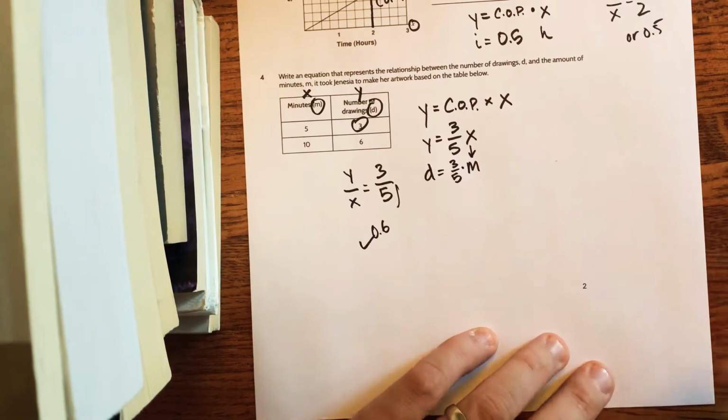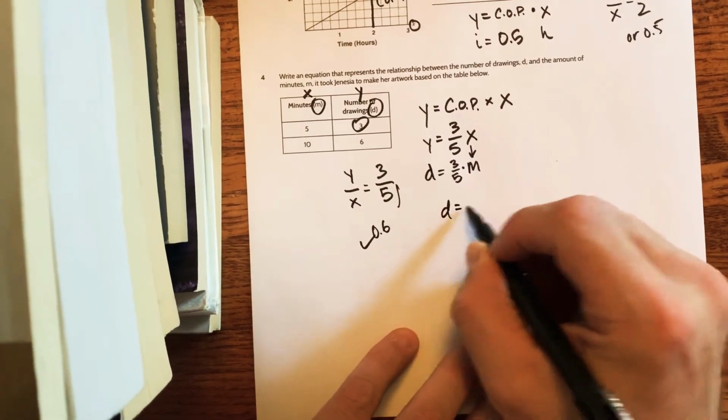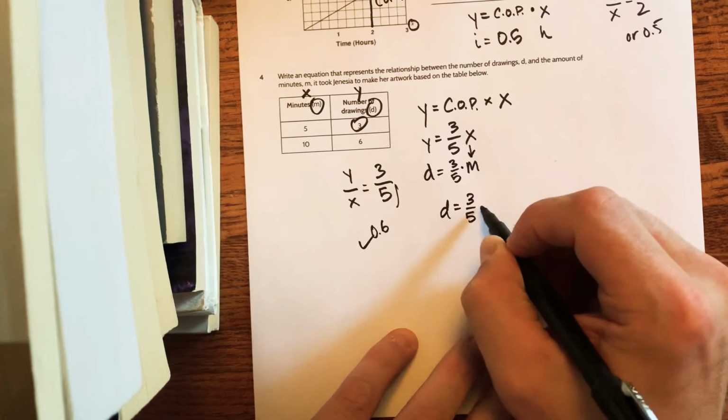You don't have to put that multiplication symbol there, but I did. Or you could have just written D equals 3/5 M.